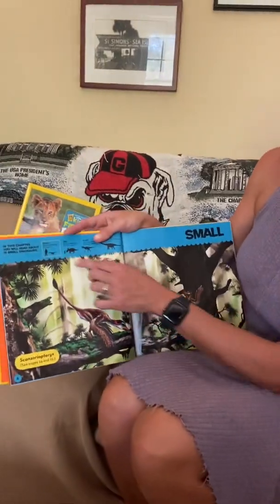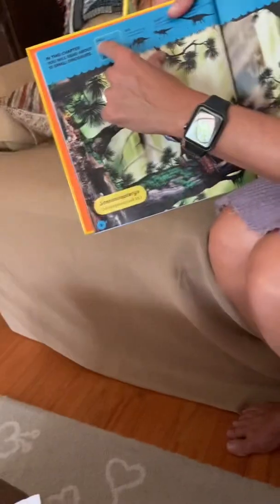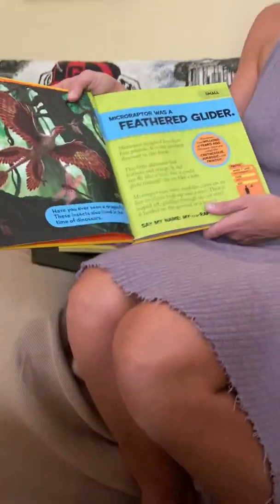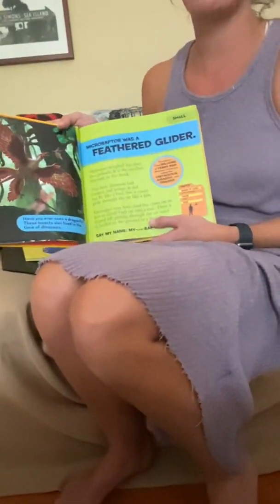Now, this book is full of facts. It says in this chapter you'll read about small dinosaurs, big, giant, gigantic. It tells you the size and the scientific names of all the dinosaurs. This book is what type of book you think? Cora, what type of book do you think this is? Nonfiction. That's right. It is nonfiction. Okay? It is nonfiction. It is about real dinosaurs.